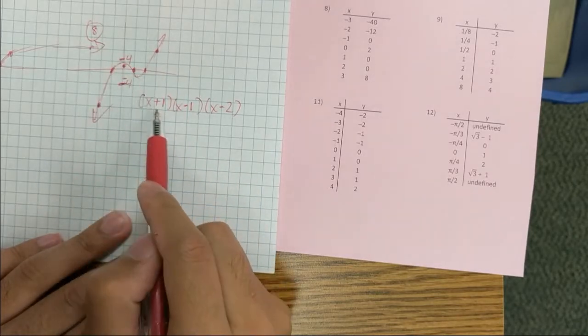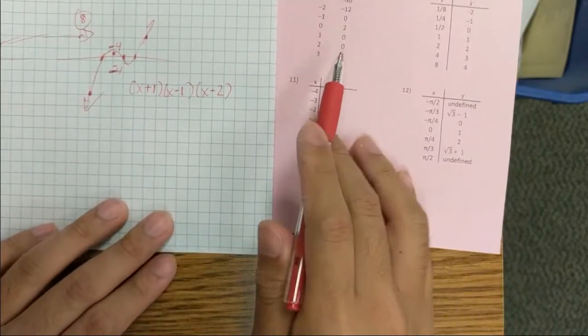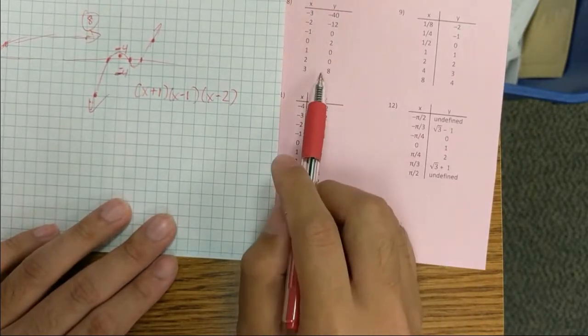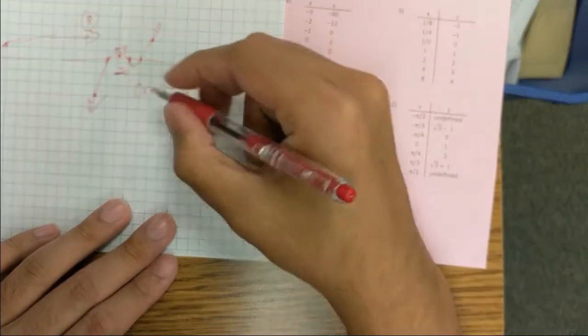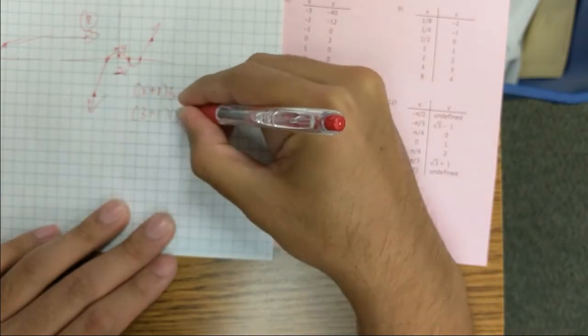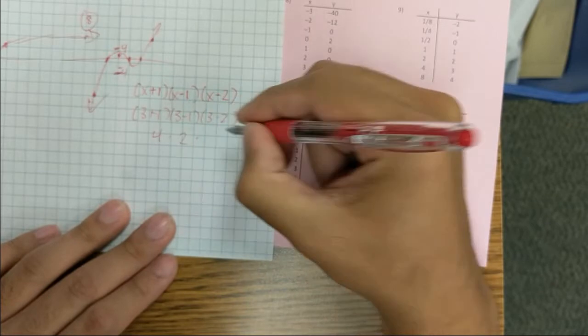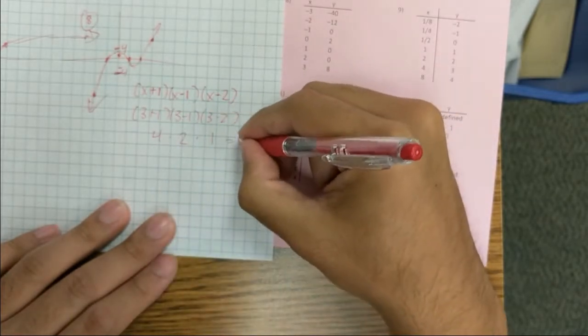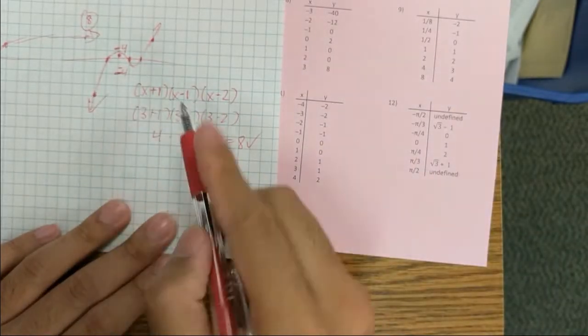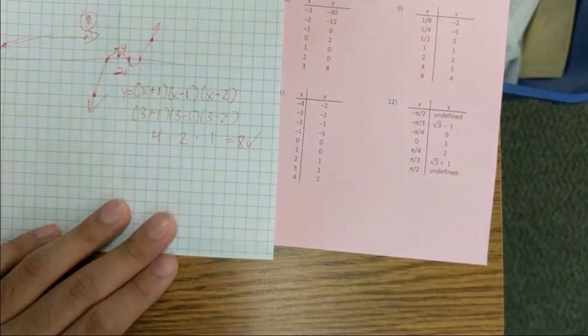They don't bounce or wiggle through. So we can just check a point. So why don't we check if 3 really leads to 8. So 4 times 2 times 1 is 8. Okay, so it seems like this is correct.